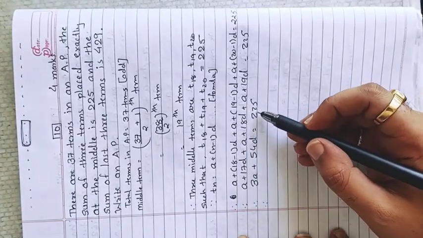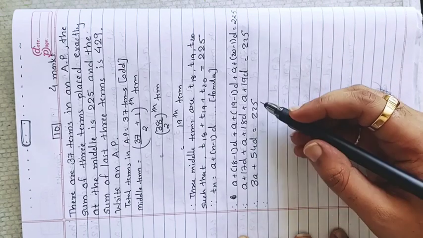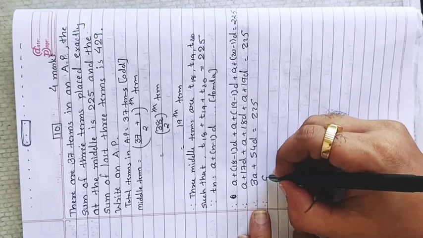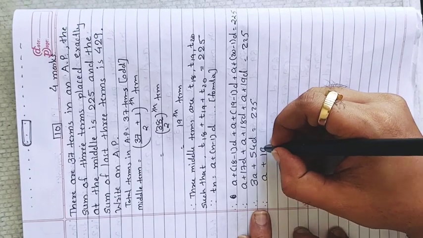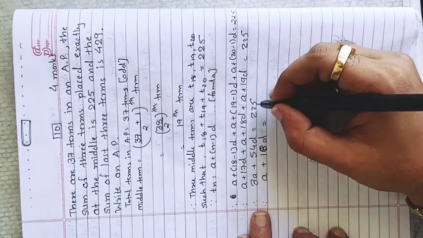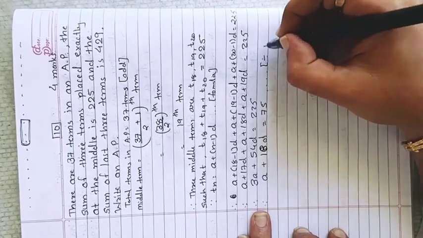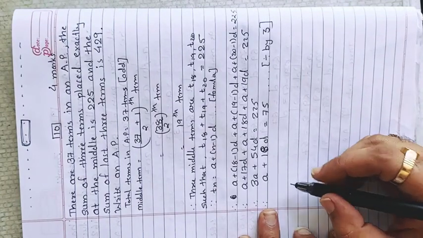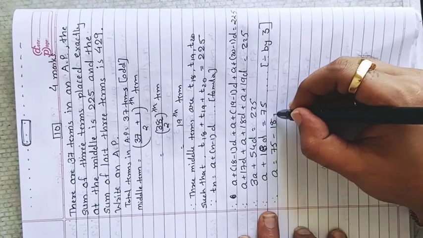Now these all terms are divisible by 3. So divide throughout by 3. So A plus 18D equal to 75, since 3 7s are 21, 3 5s are 15. Divide throughout by 3. So A plus 18D equal to 75. So A equal to 75 minus 18D.